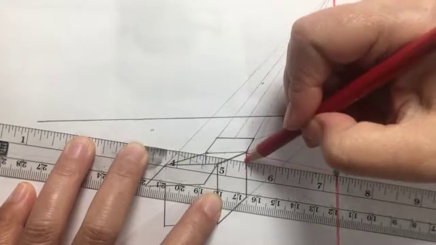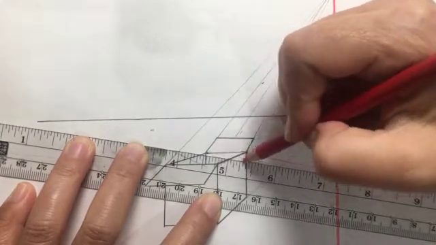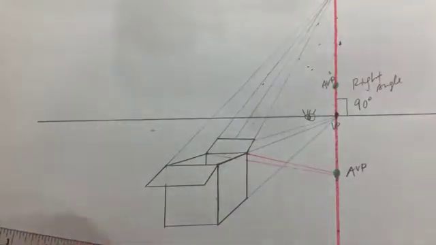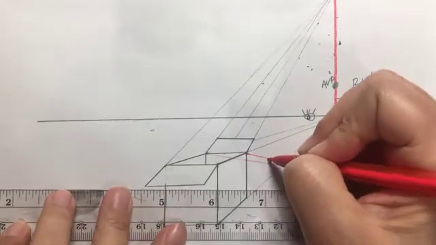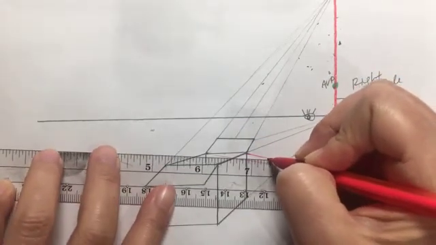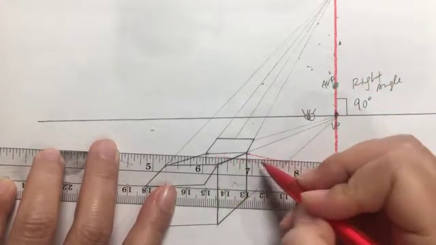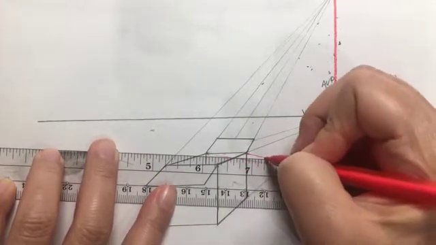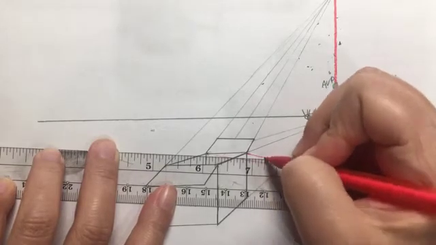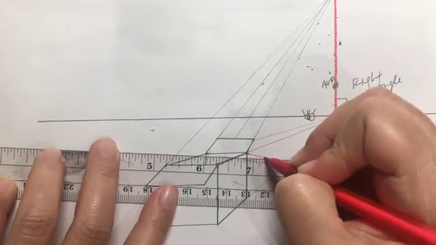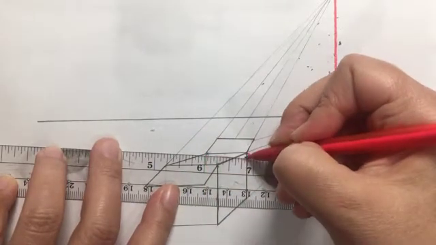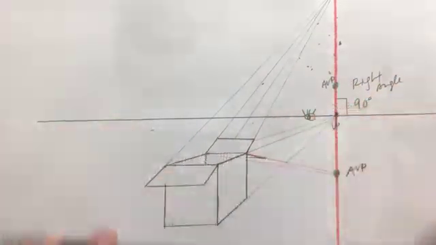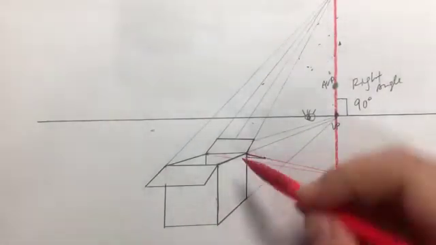Like this. Like that, right? But the box is actually blocking itself. So what I'm going to do is, this is the length I decided, so I have to connect it with this point. So that's it.